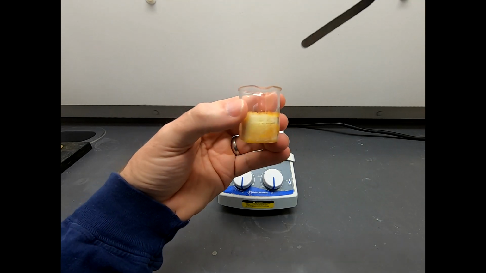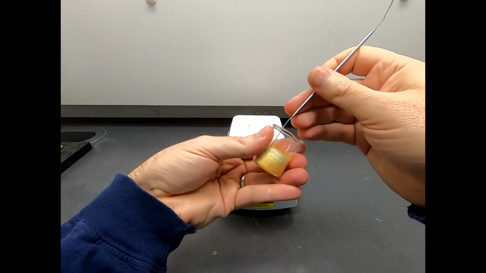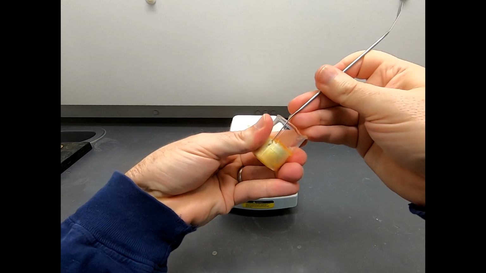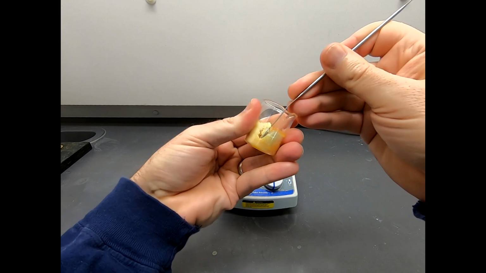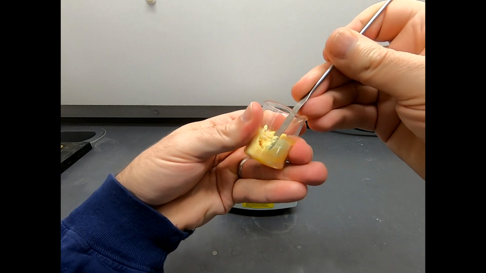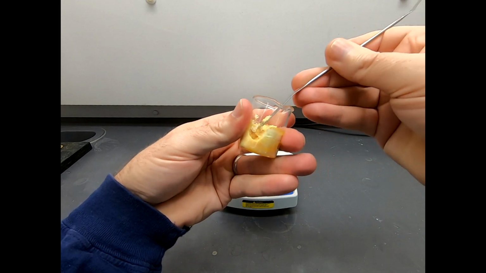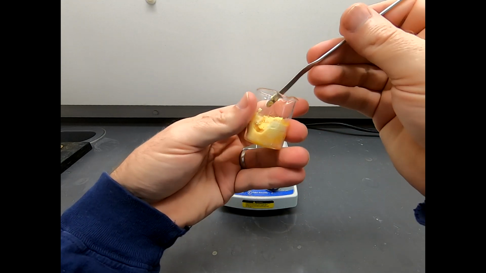So what needs to happen is I will try to break this up as best as I can and as finely as I can. And once I'm satisfied with that, you can see I'm kind of pushing this to the side and digging a hole there. Once I'm satisfied that this is fairly well broken up, we'll go ahead and transfer this to water.